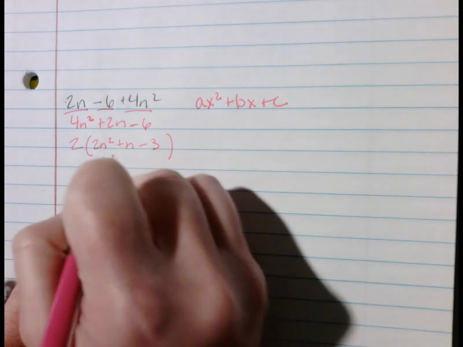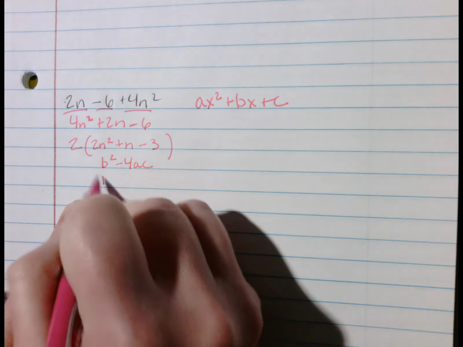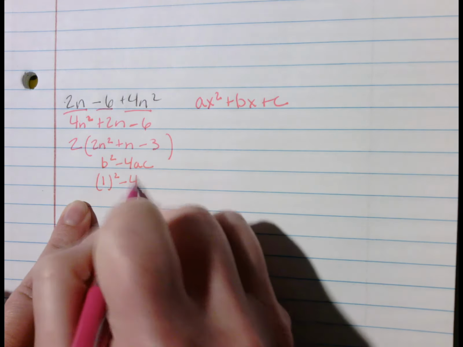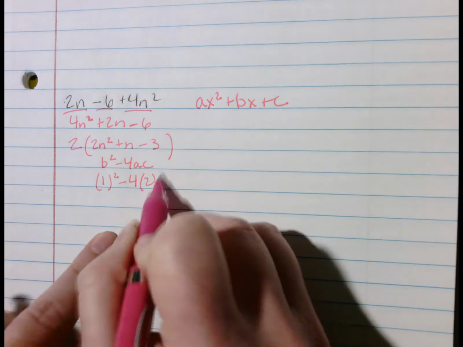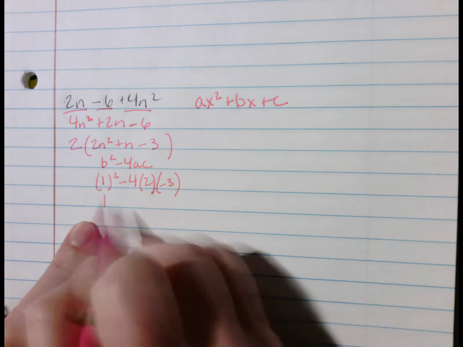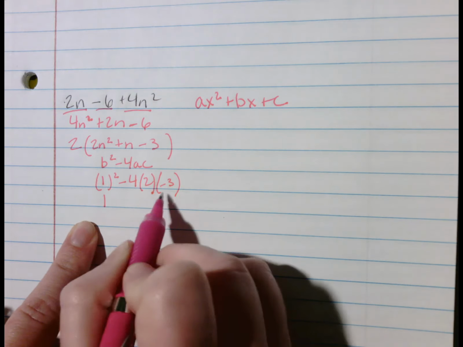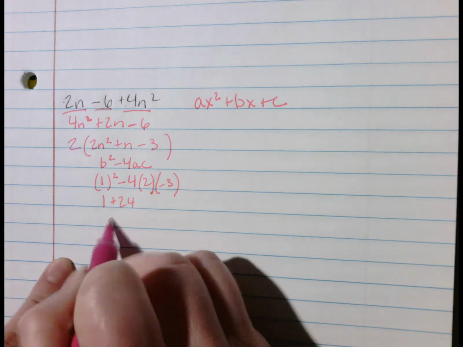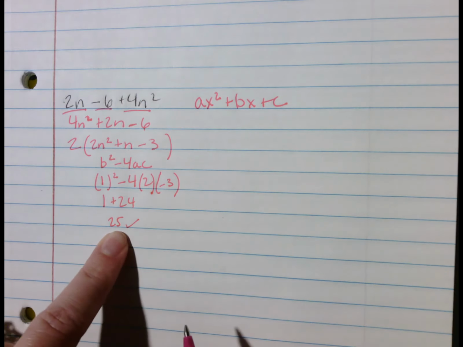We're going to do b squared minus 4ac. So our b value is 1. Our a value is 2. And our c value is negative 3. So 1 squared is 1. Negative 4 times 2 is negative 8. Negative 8 times negative 3 is a positive 24, which gives us 25, which is a square, which means it can be factored.